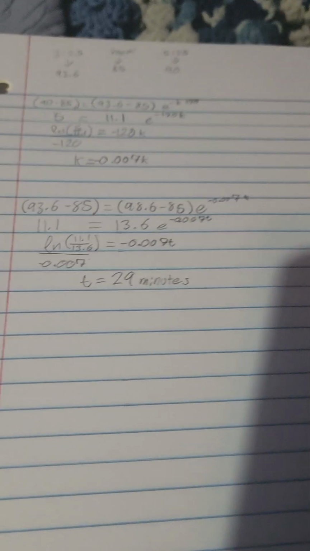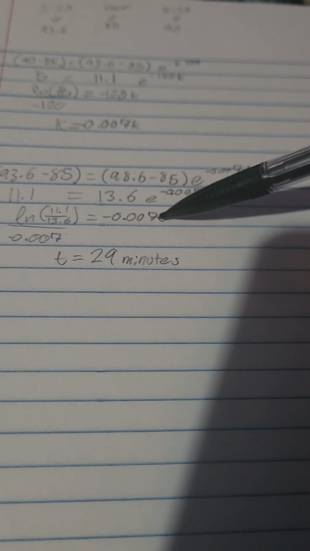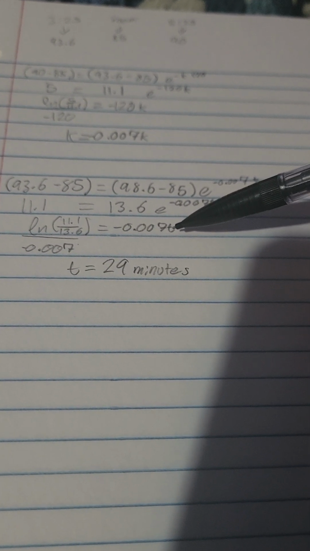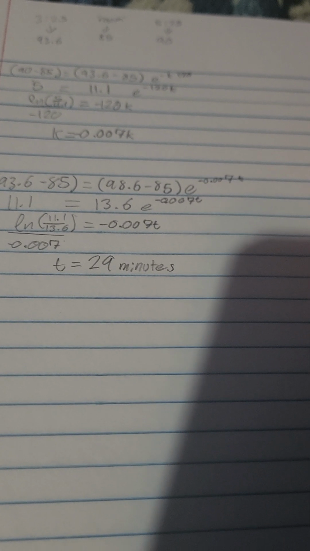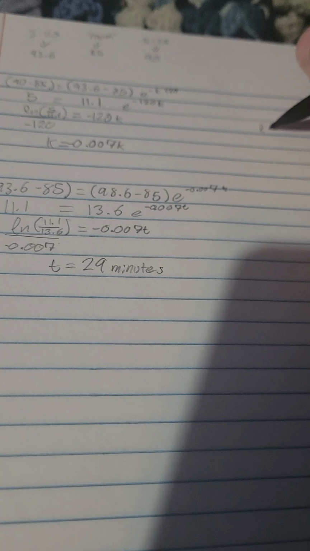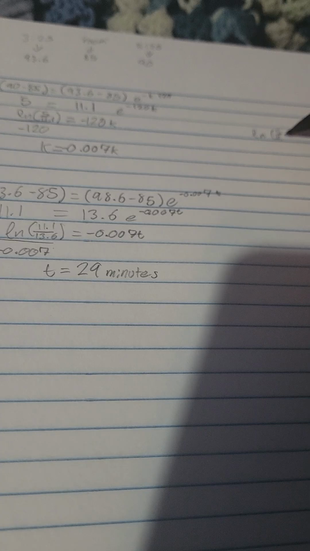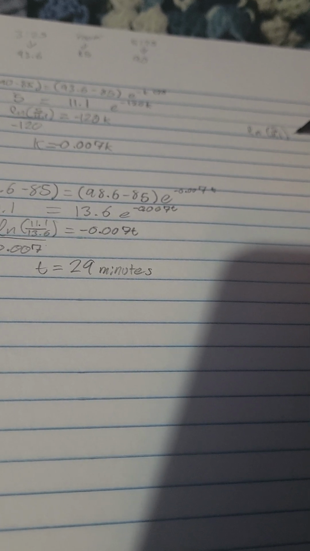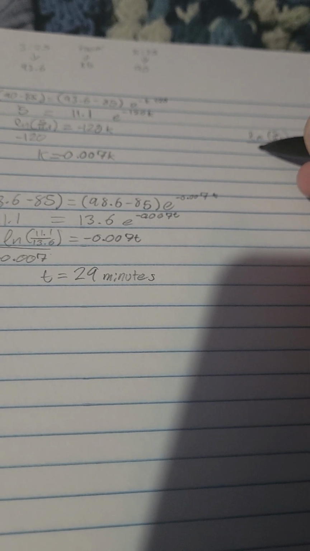So what we're going to do is something very, very simple. We're going to start from this spot here and this spot here in both of their respective equations and just go down from there. So ln of 5 divided by 11.1 equals negative 60k. Then divide by negative 60.